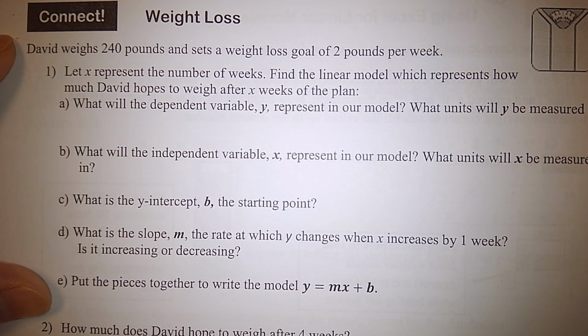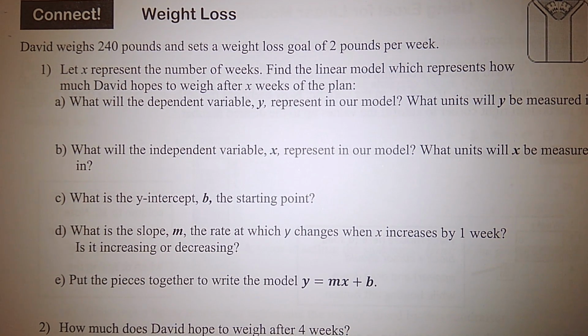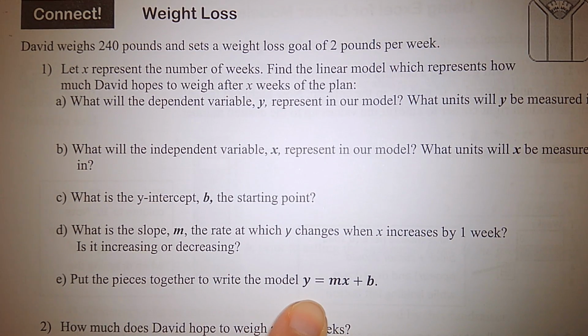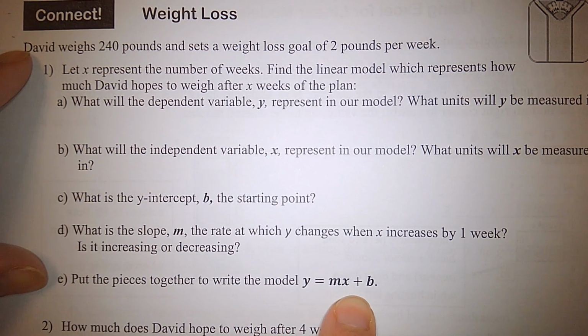Morgan? David weighs 240 pounds and sets a weight loss goal of 2 pounds per week. Let x represent the number of weeks. A linear model which represents how much David hopes to weigh after x weeks of the plan. What will the dependent value y represent in our model? What units will y be measured in? What will the independent variable x represent in our model? What units will x be measured in? What will the y-intercept be, the starting point? What is the slope, the rate at which y changes when x increases by 1 week? Is it increasing or decreasing? Put the pieces together to write the model y equals mx plus b. Very good. Thank you so much. So the first question, eventually we will be able to create a linear model.